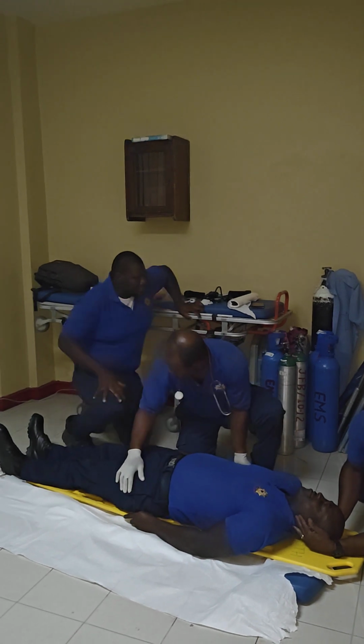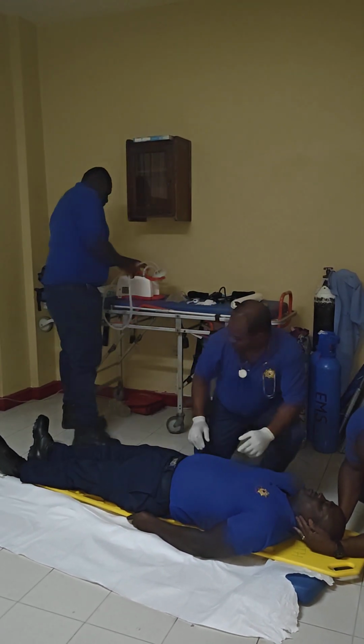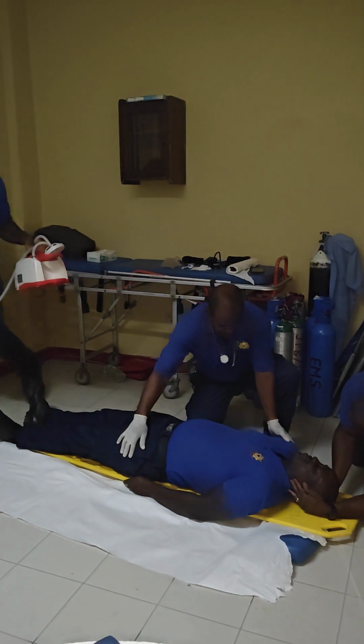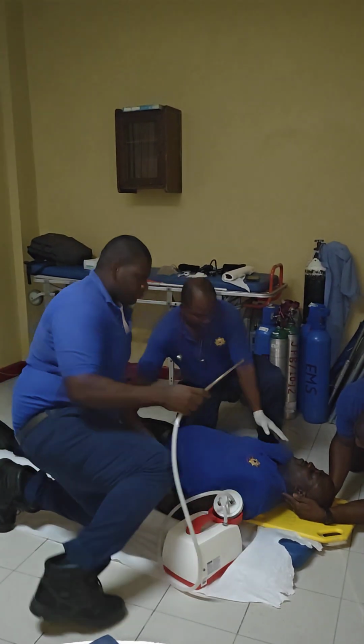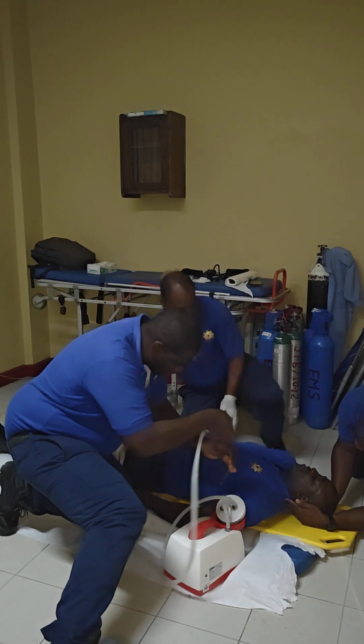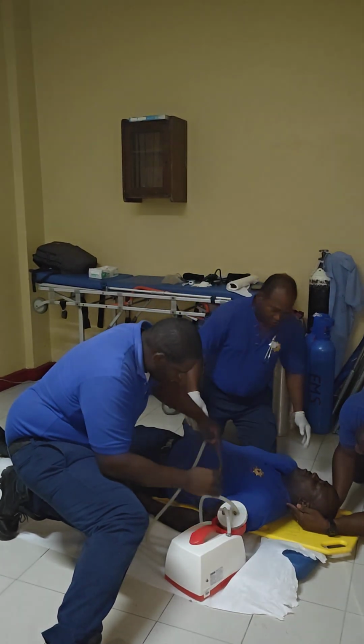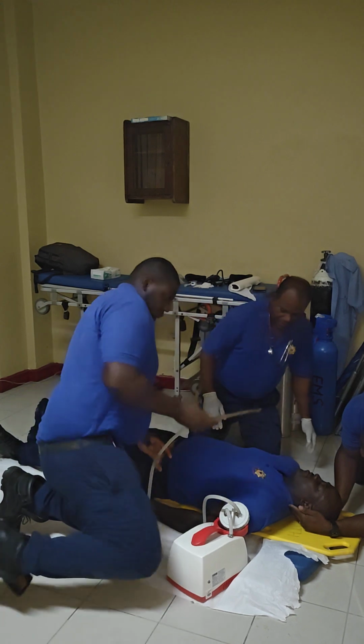Ensure that we get a suction of at least 300 millimeters of mercury. We're going to measure from his mouth to his ear. Insert the suction after measuring. Suction on the way out for no more than 10 seconds, okay?